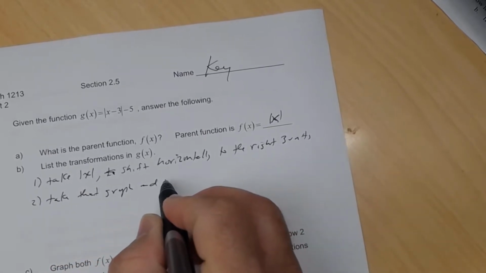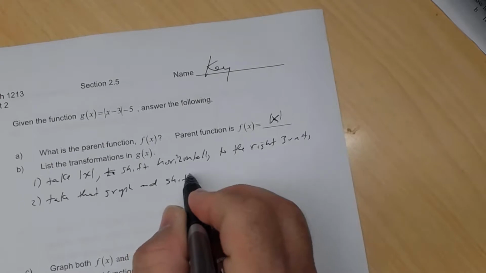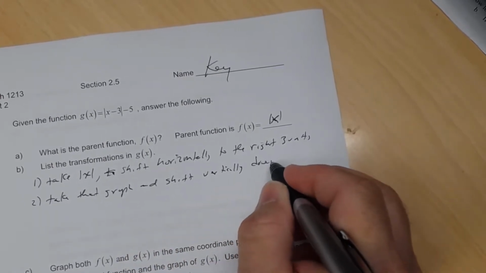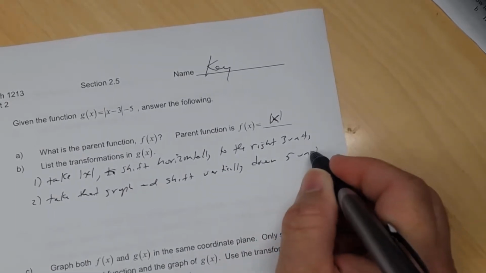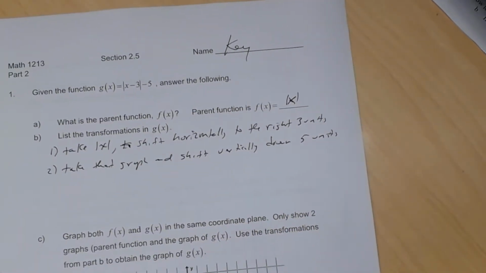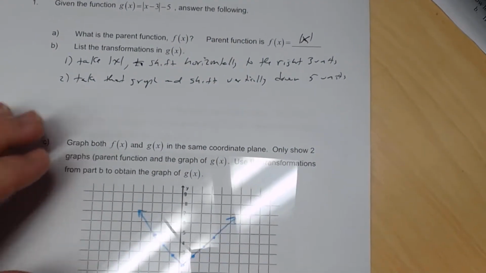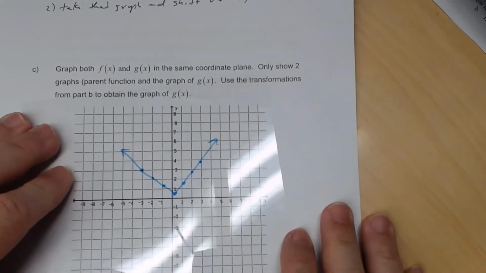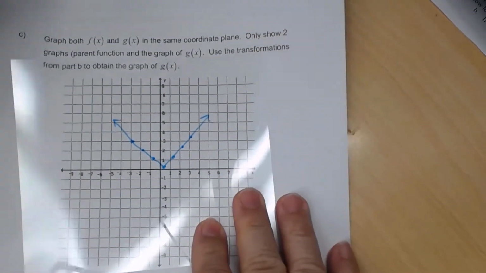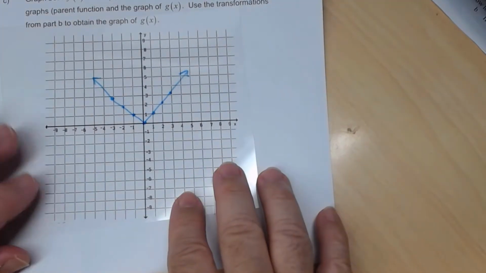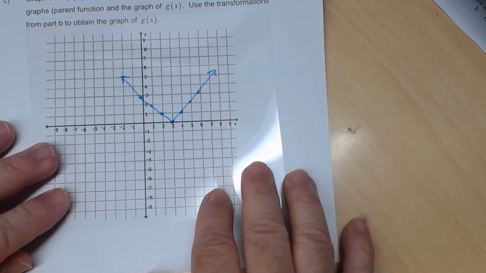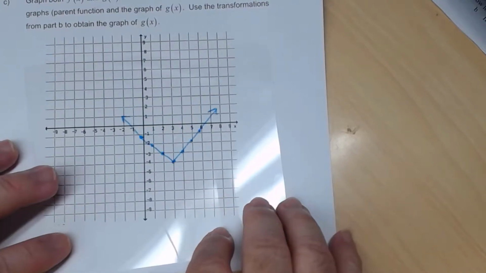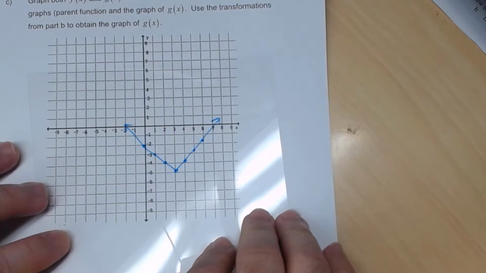and shift vertically. Make sure you use the word vertical. So vertically down 5 units. Now make sure you use the word units. All right. So at the end, this is what you're thinking about. I take my parent function, the absolute value of x, right here, and then I go 1, 2, 3, and then I go down 5 units. 1, 2, 3, 4, 5. And this should be the final graph.